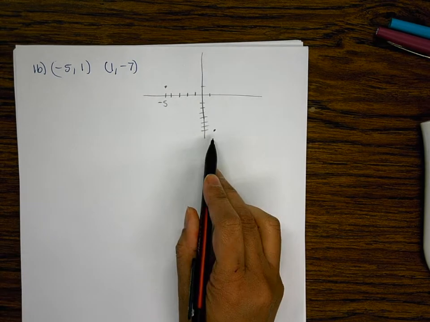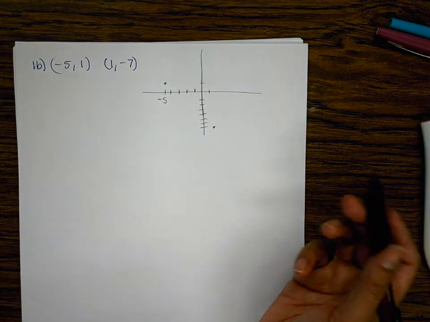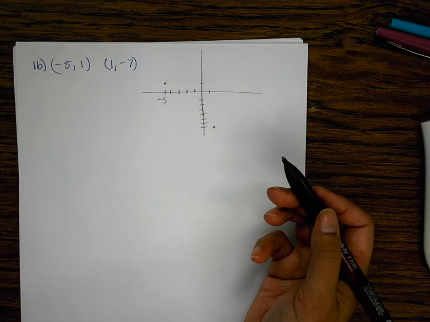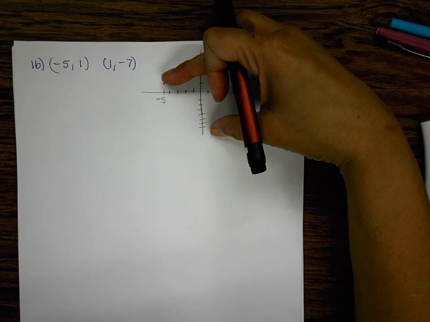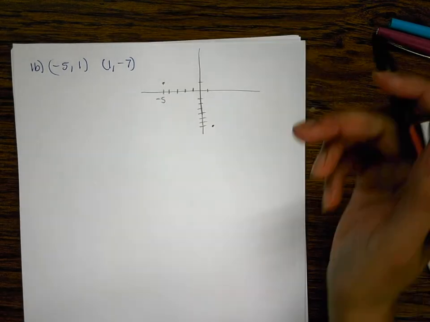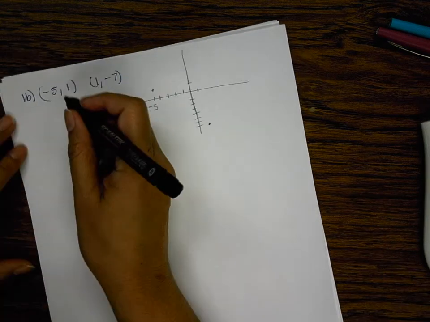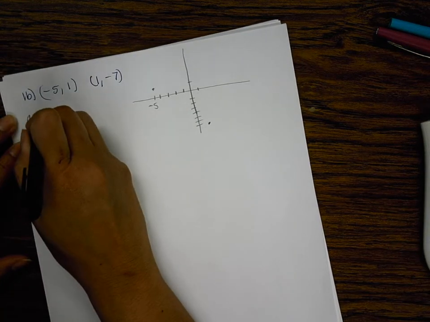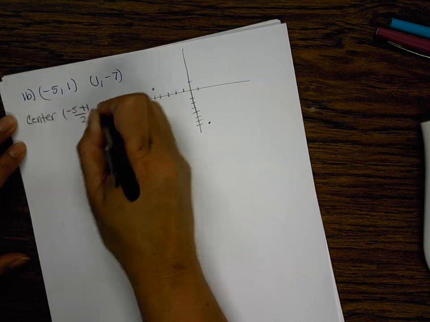Okay, these are the endpoints of my diameter. What I don't know is the center. I can't just count inwards because it's at an angle like this. But we can use the midpoint formula, and we've talked about that before. You add your x's, and we're doing that to find the center. The center, use the midpoint formula.